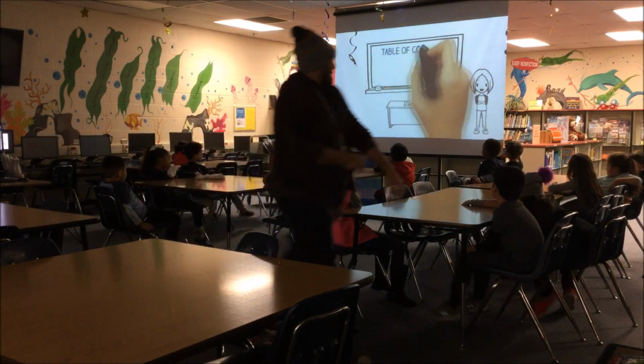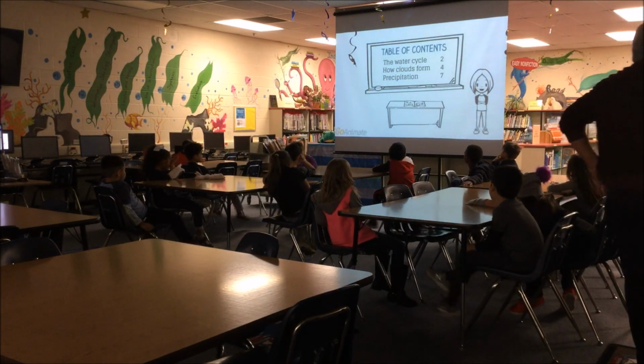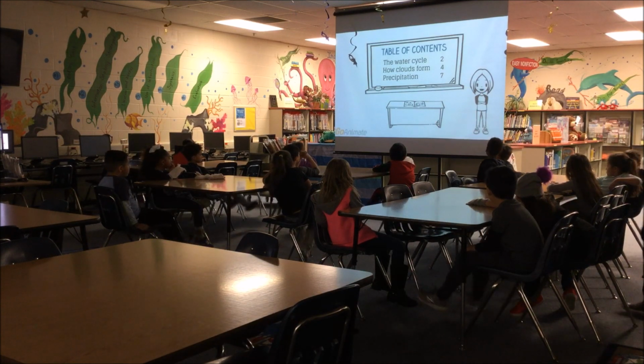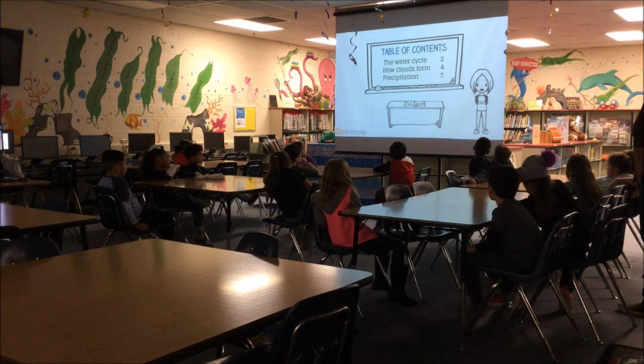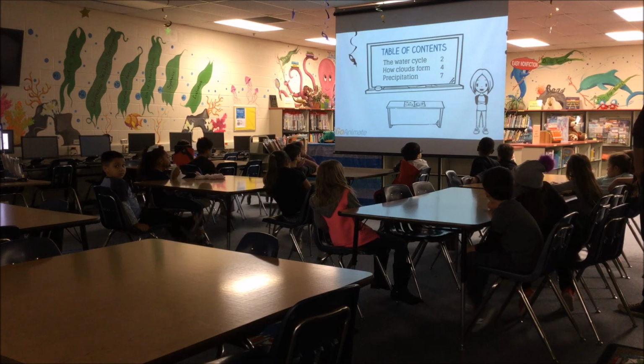The beginning of a nonfiction book or article often has a table of contents. The table of contents tells you on what page each chapter or section begins.